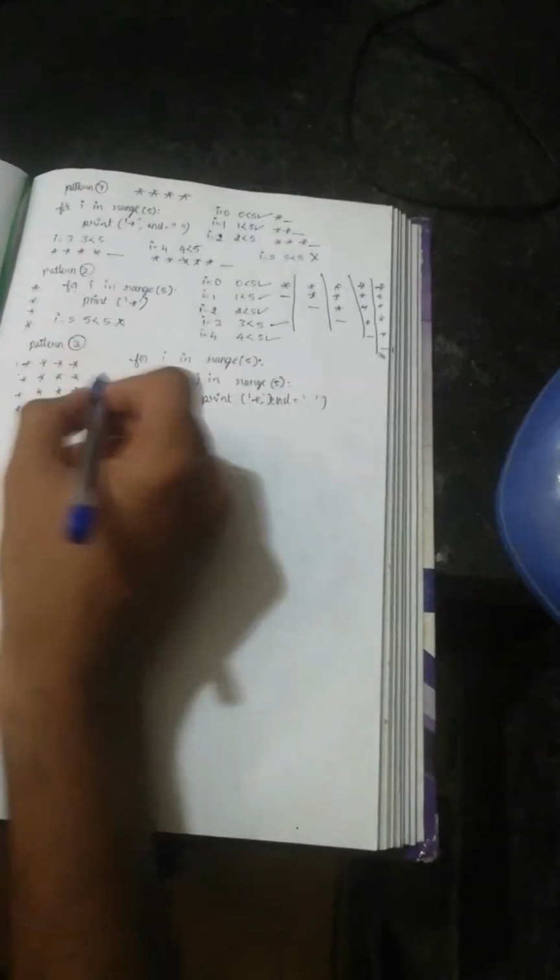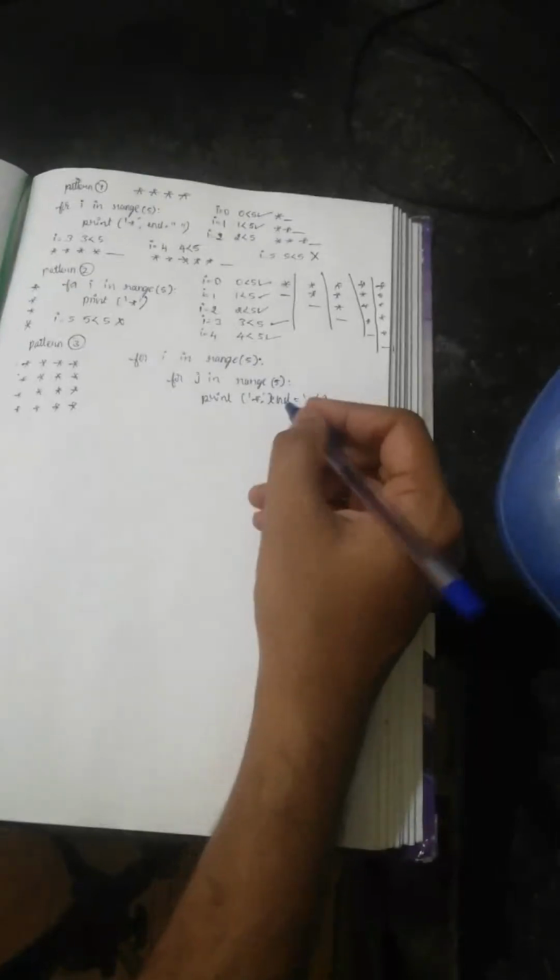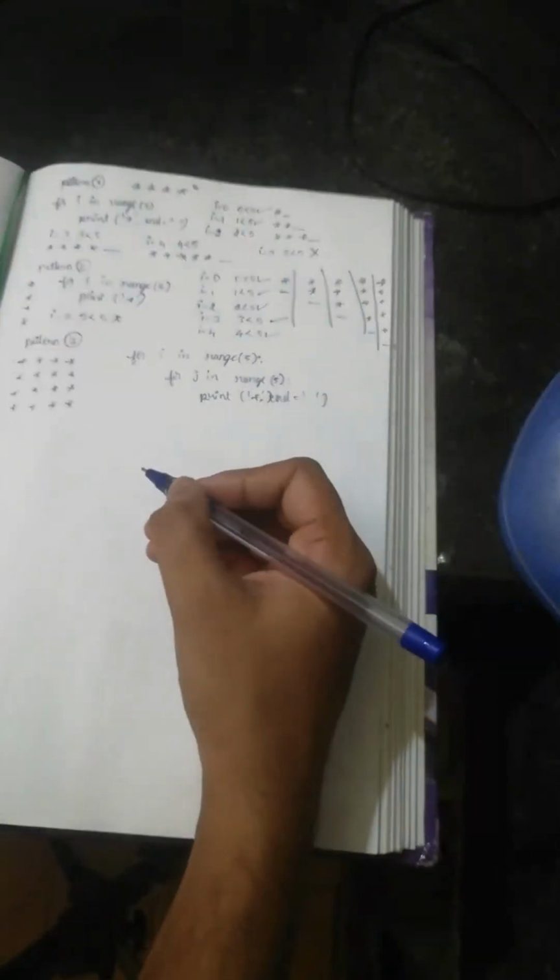This is going to print rows this way. Next, we need to go to the new line.